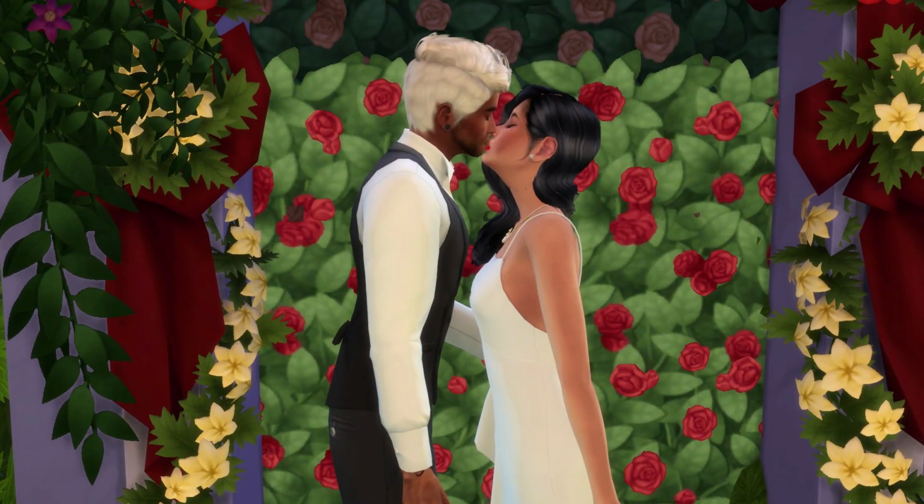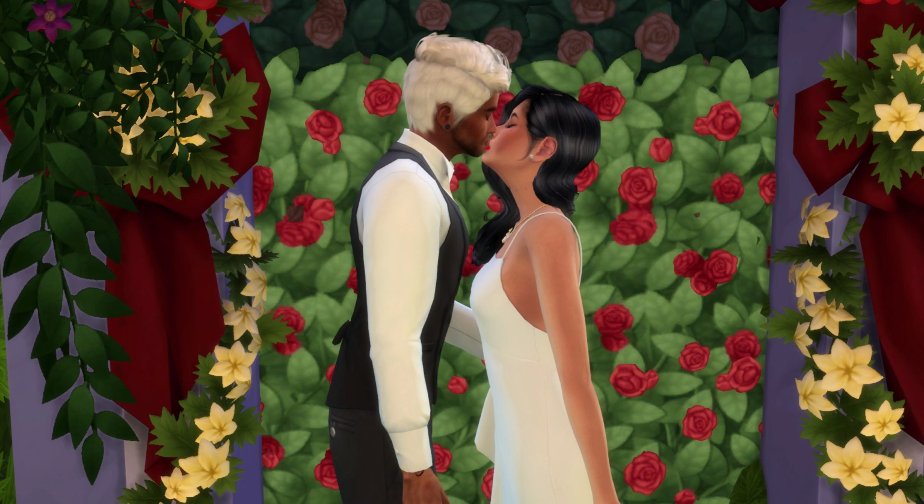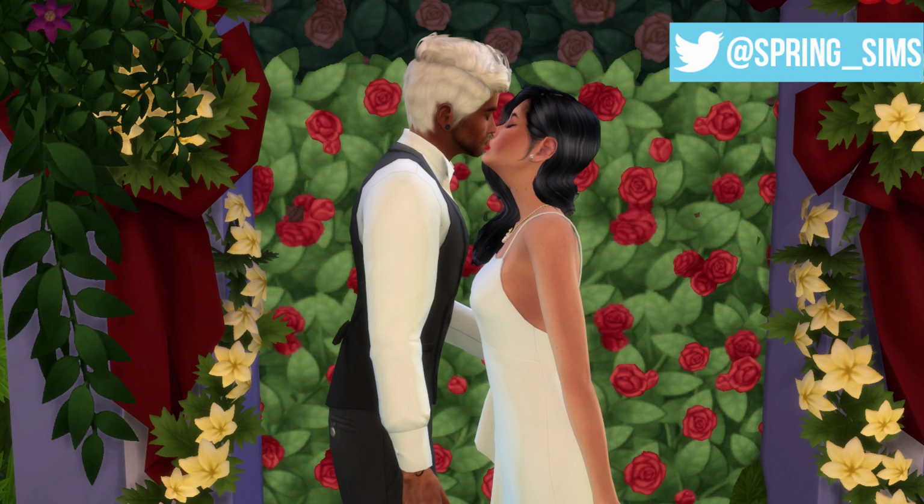So yeah, that's pretty much what I do right now on how I take my screenshots within the Sims 4, by using poses, camera mods, and some other stuff as well. So hopefully you guys learn from this tutorial and apply it to your own gameplay and your own screenshots to make them better than they already are.